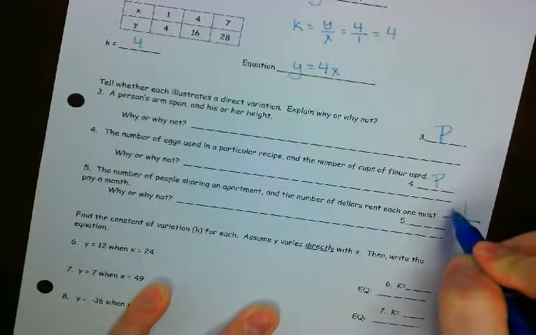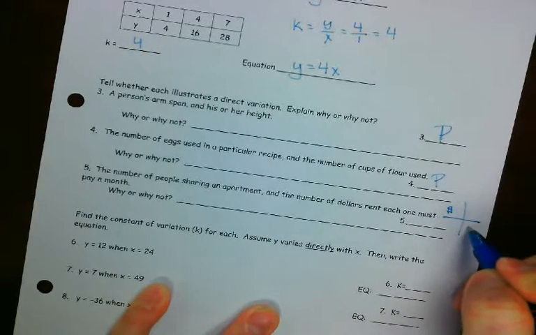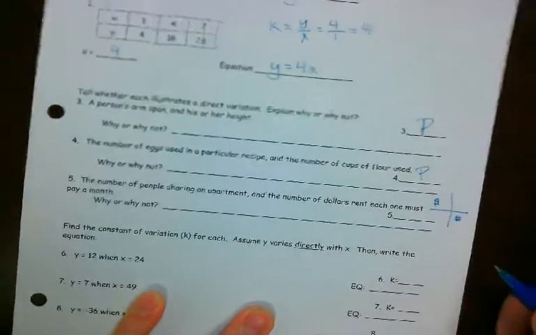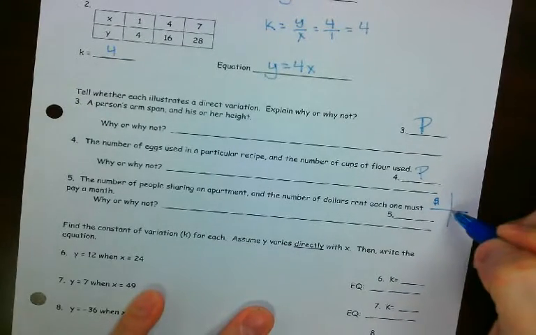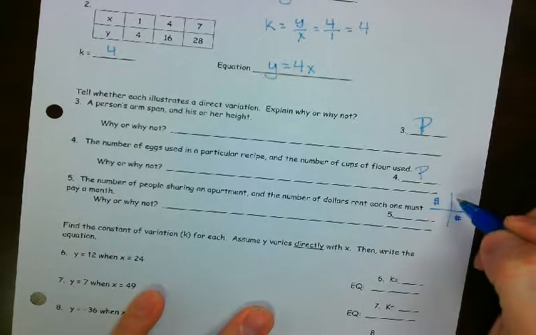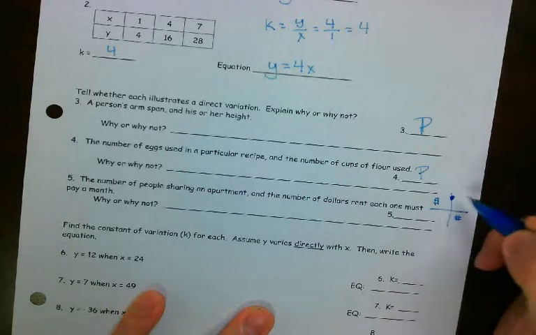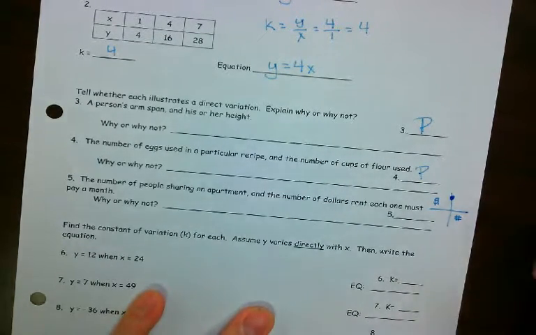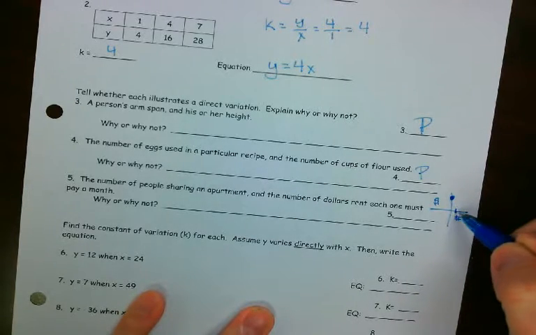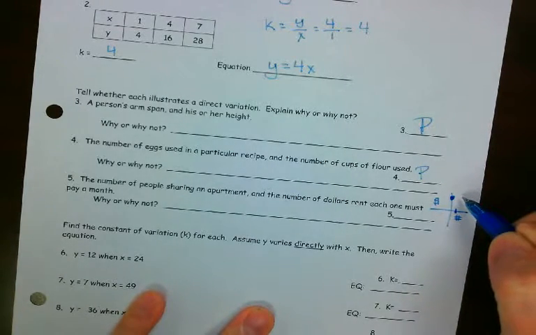My y-axis is going to be the dollars. My x-axis is the number of people paying, okay? So if I have nobody paying $1,000, how much money still needs to be paid? $1,000. So I've got a point way up here. Is that going through the origin? No. If I have one person that's going to pay the rent, how much do they need to pay?